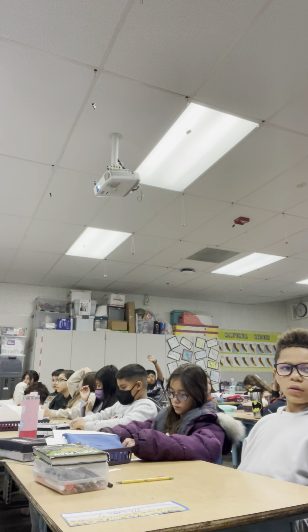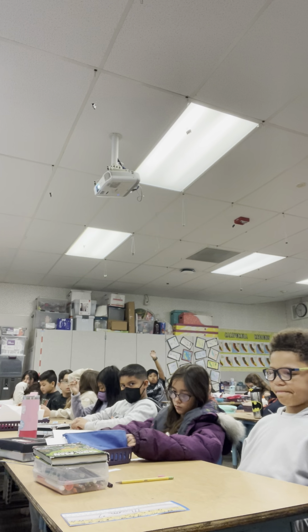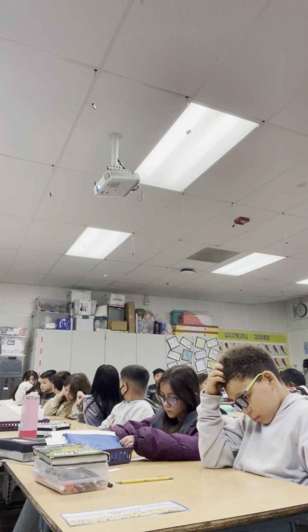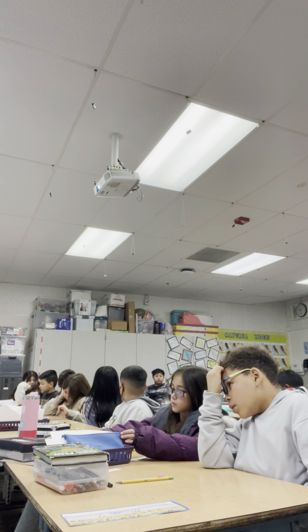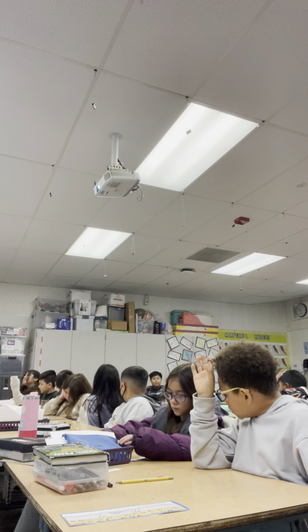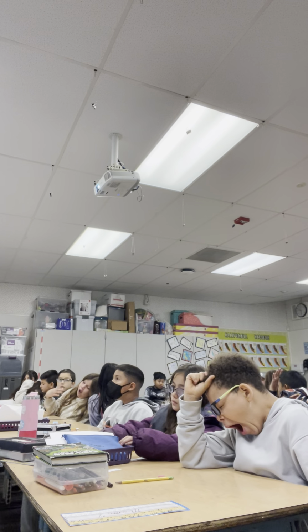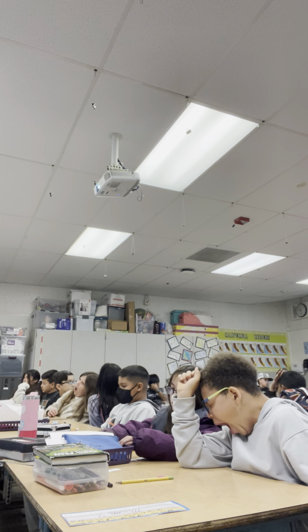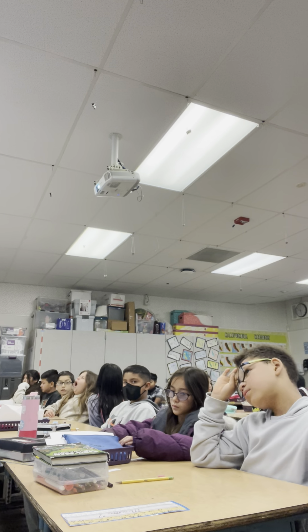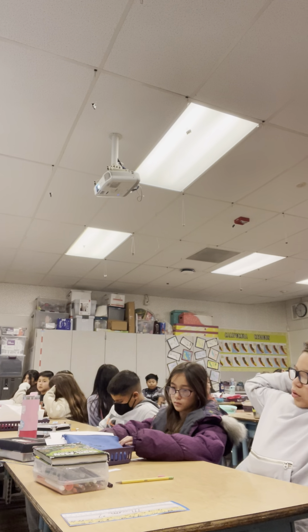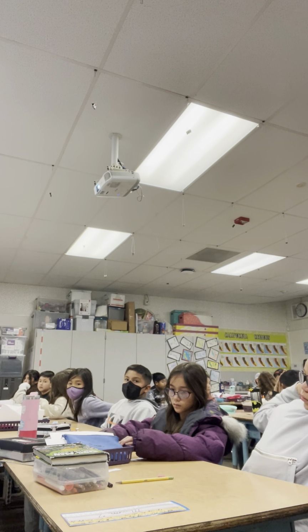Does anybody else have something different that they talked about? Gavin? The similarity is they measure things, right? They can be partitioned to show different lengths. A number line can be labeled in many ways though, because it depends on what fractional unit you want to show.